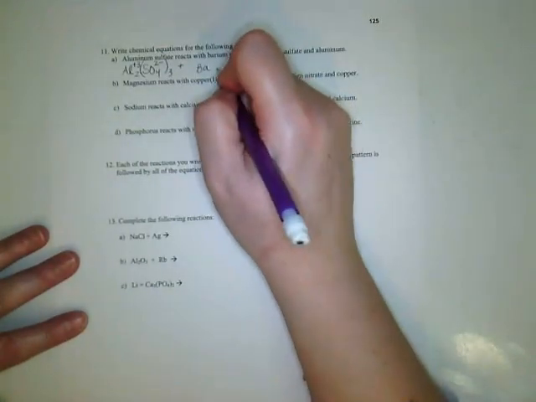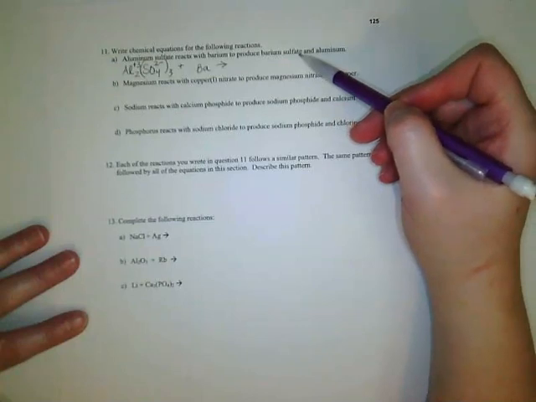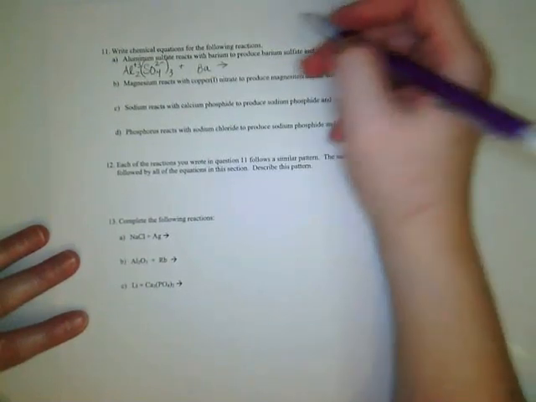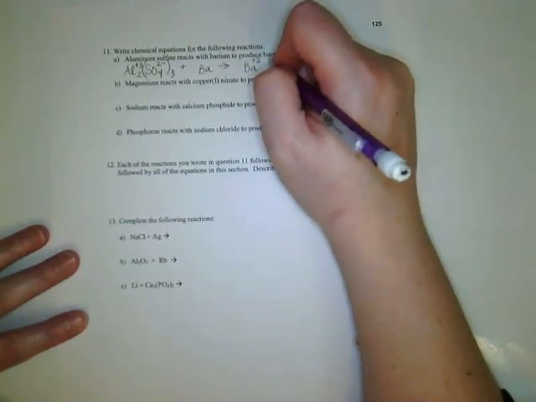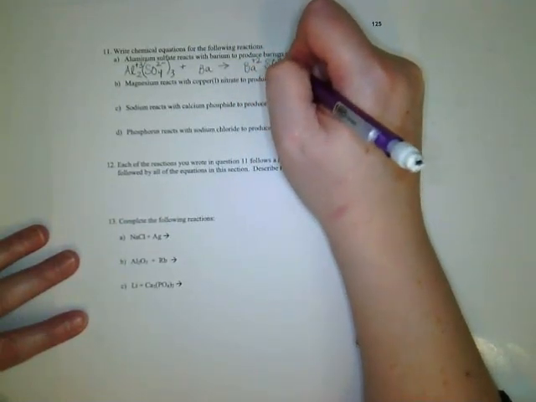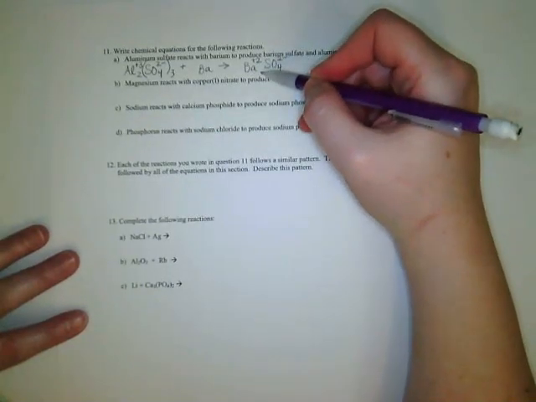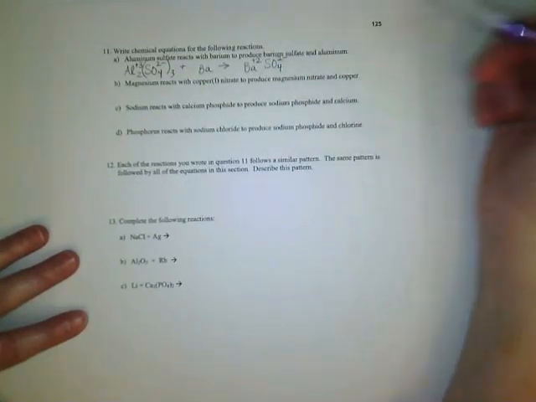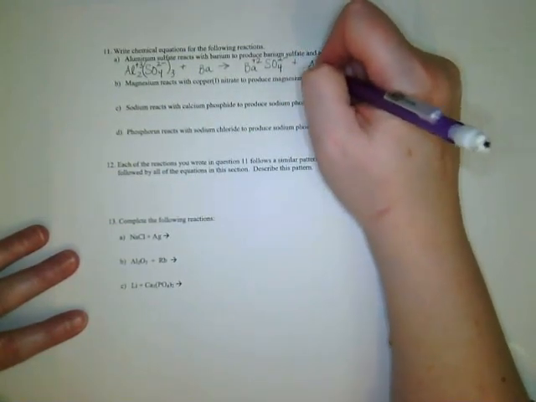Reacts with becomes a plus. Barium, that's Ba, and it's not bonded to anything. To produce is my arrow. Barium sulfate, that's an ionic compound. My symbol for barium is Ba, its charge is +2. Sulfate is SO4, which you have memorized, with a charge of -2. I could crisscross down these 2's, but then I would end up reducing them, so I'm just going to leave it the way it is. And is my plus sign, and aluminum is Al.